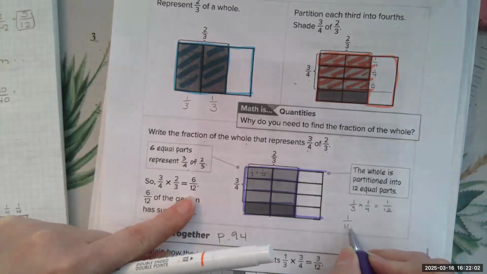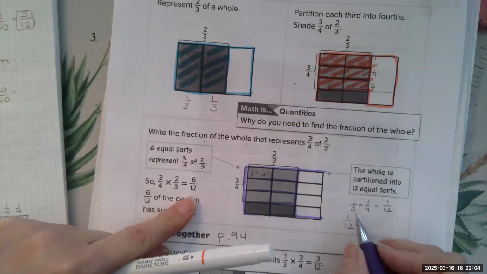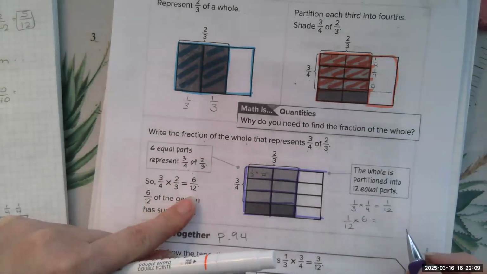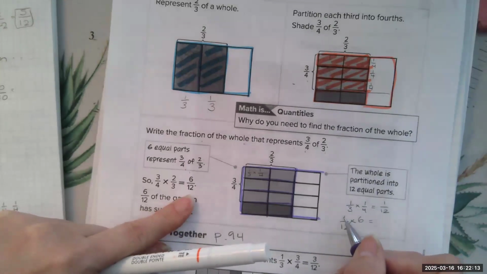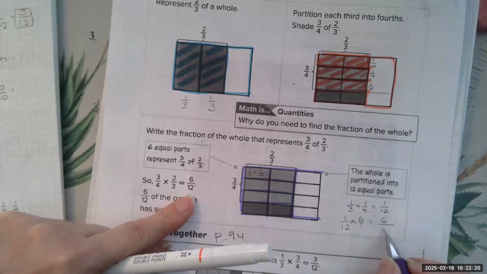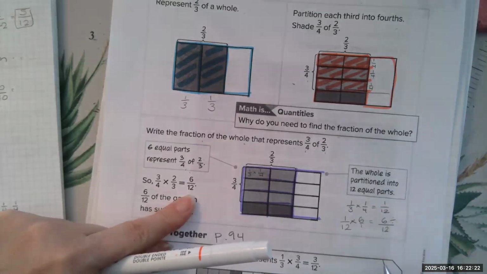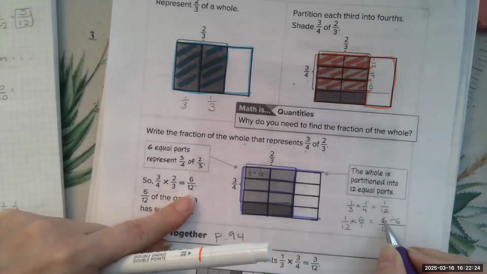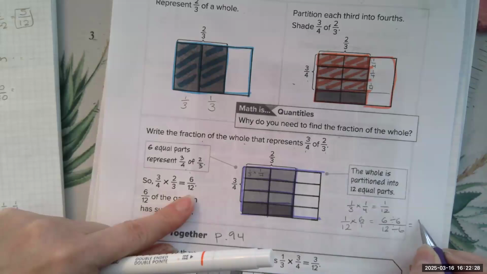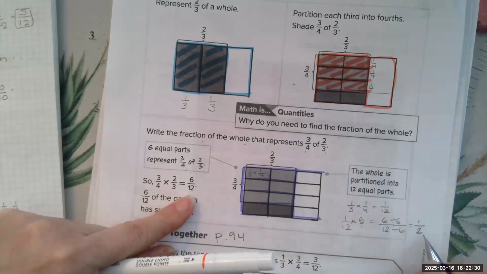So 1/12 times 6, which means 1 times 6, 6, 12 times, remember 6 is the same as 6 wholes, 12. Divide both by 6, that's right, because they're both divisible by 2 and by 3, which means they're divisible by 6. So 1, 12 by 6 divided by 6, 2.